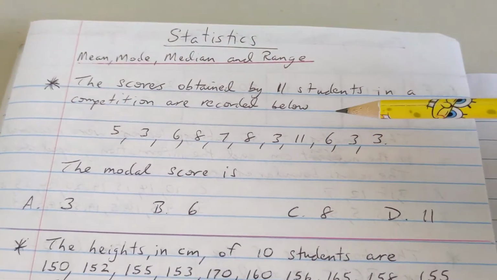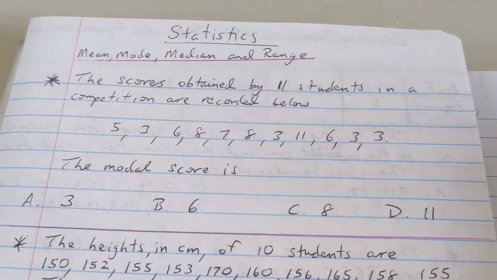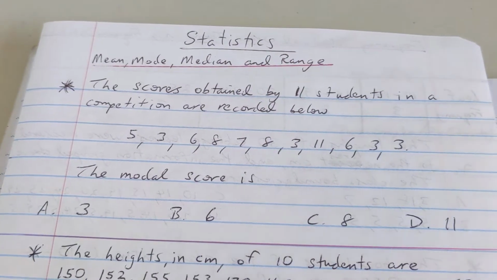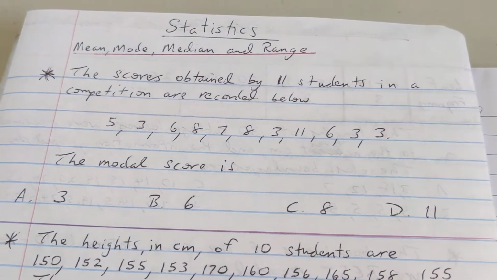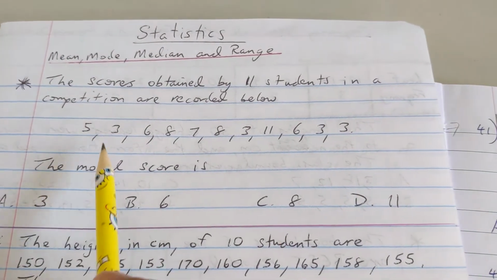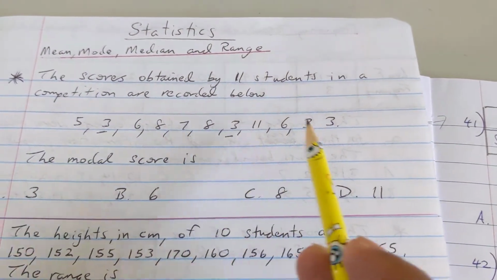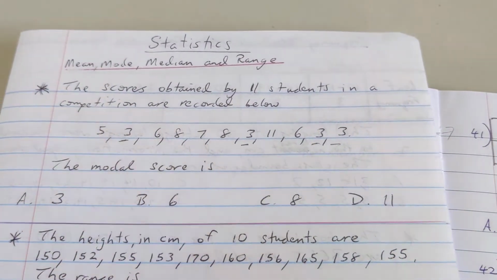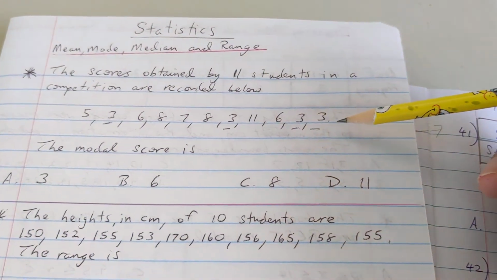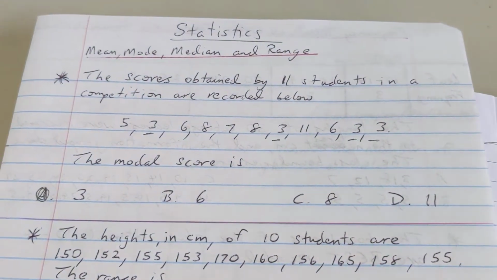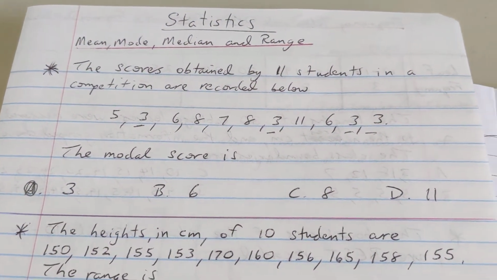So in this example here, the scores obtained by 11 students in a competition are recorded below. They're not in any particular order, but for the mode, they don't have to be in any order. The modal score means the score which occurred the most. Just looking at it, I see 3 occurs 4 times, 6 occurs twice, 8 occurs twice, the rest occur once.